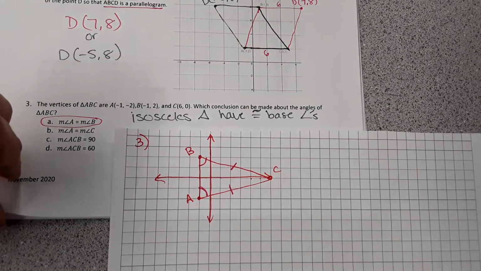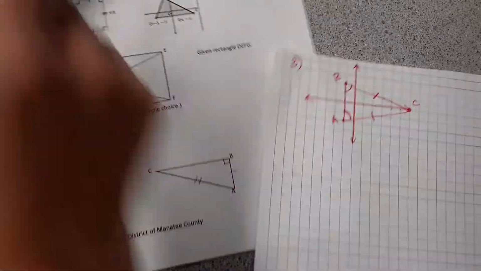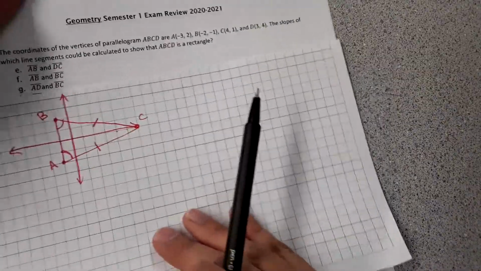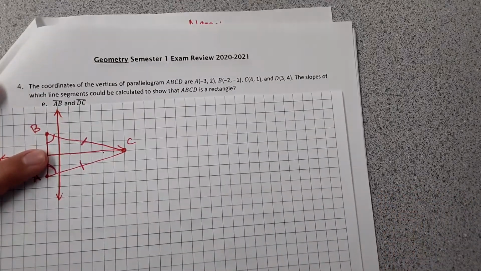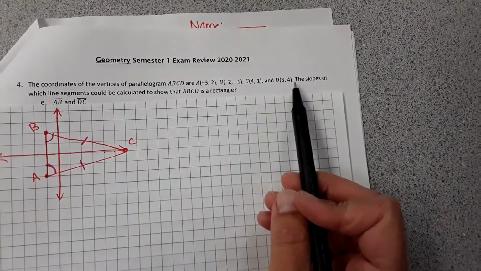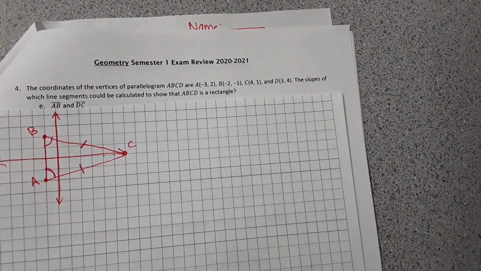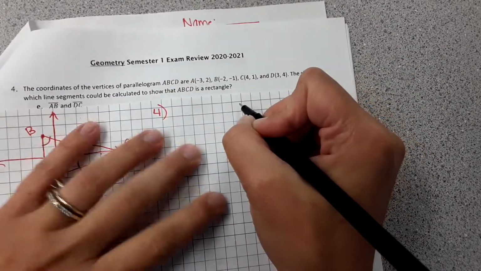Okay, next page. Ready, Zach? Okay, number 4. Number 4 is also another graphing one. Says the coordinates of the vertices of parallelogram ABCD, and it gives us the 4 points. The slopes of which segments could be calculated to show that ABCD is a rectangle. So in order to get this one, again, I do need to graph it out.